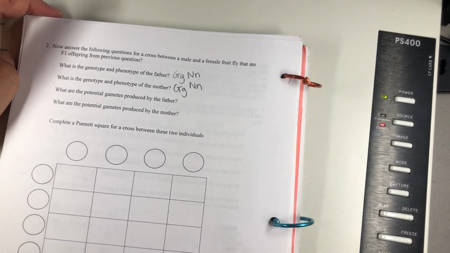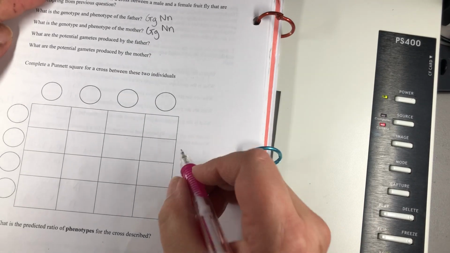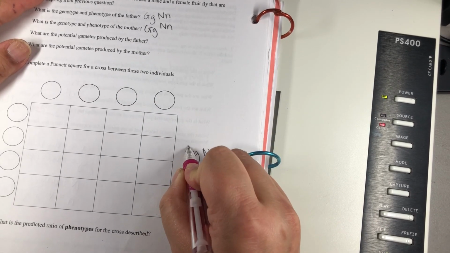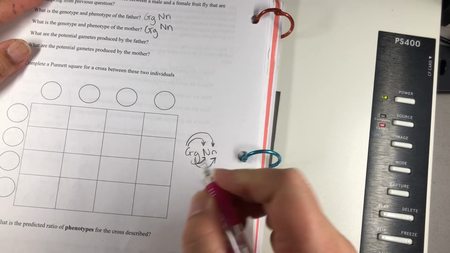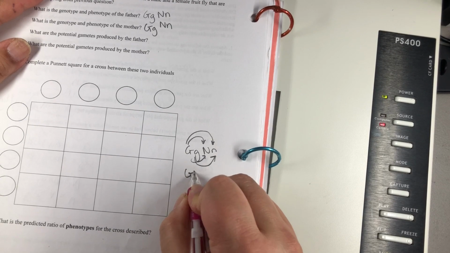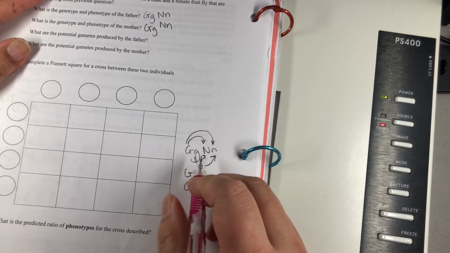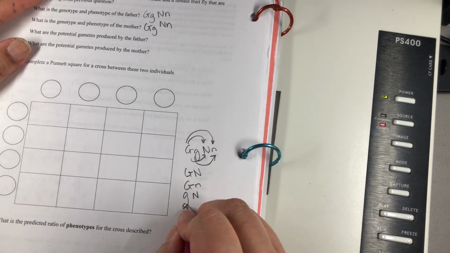What are the potential gametes produced by the father? Okay, so at this point we need to FOIL. So let's FOIL these guys. So we have big G, little g, big N, little n. This compared with this, this with this, and this with this. So we have big G, big N, here and here. Then here and here, big G, little n, little g, big N, and little g, little n.